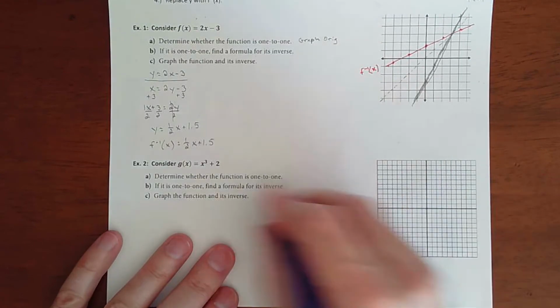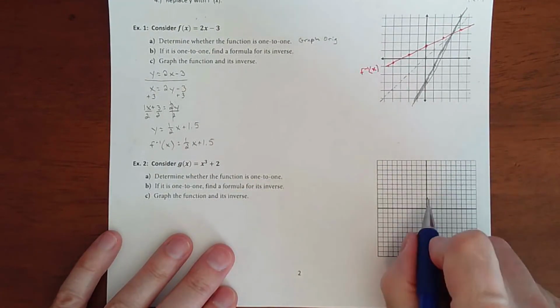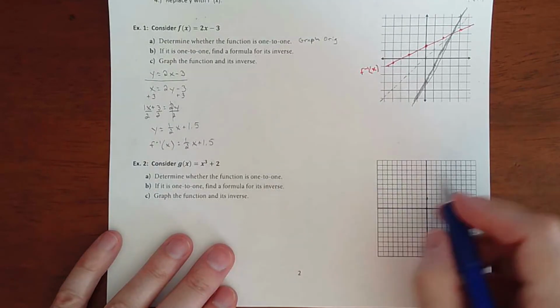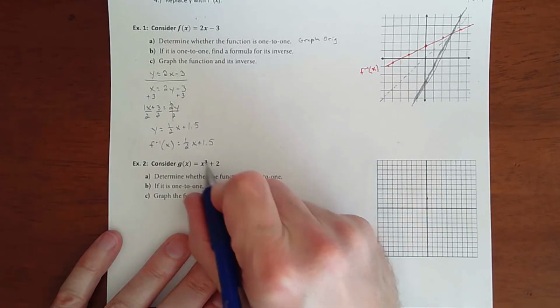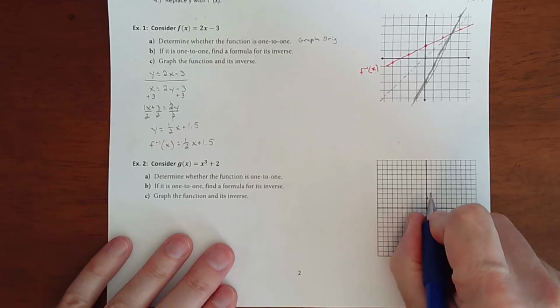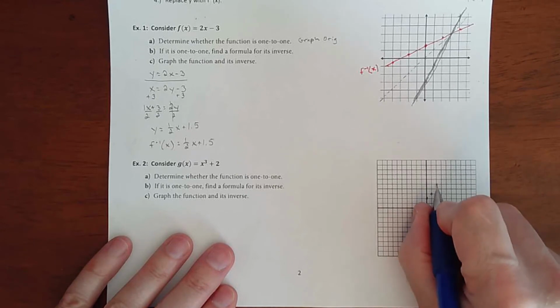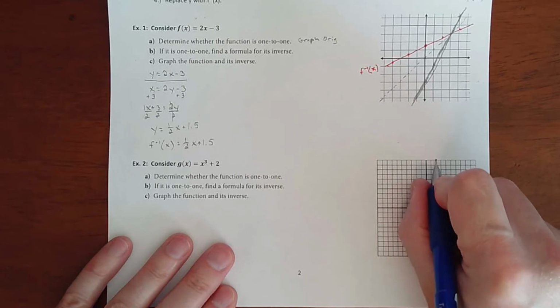So we have a shift of up 2. And then we're going to do outs and ups in order to graph this. So the plus 2 is taken care of, it's done. Now we're going to be cubing things. So we're going to go out 1 and cube it, which is 1. We go out 2 and cube it. 1, 2, 3, 4, 5, 6, 7, 8.